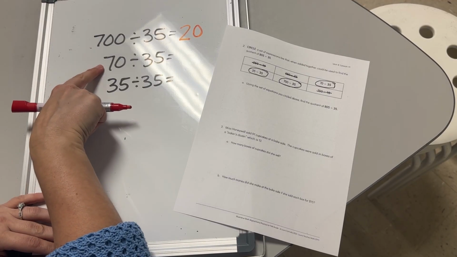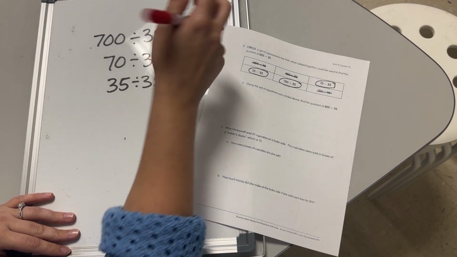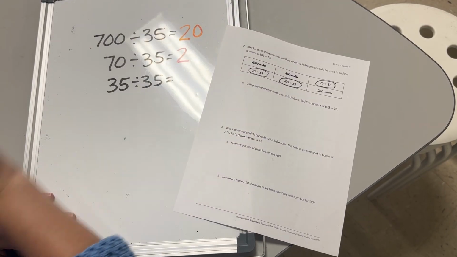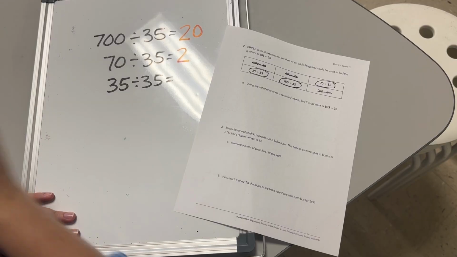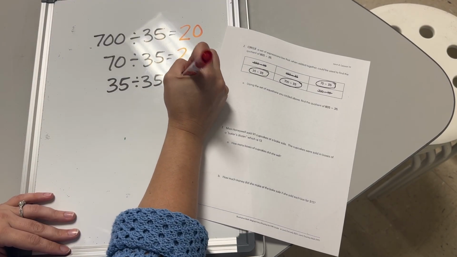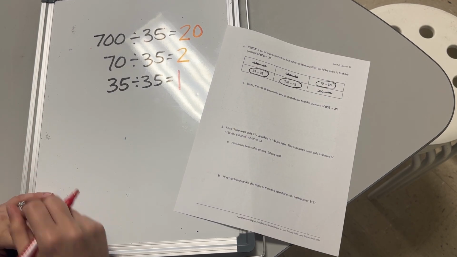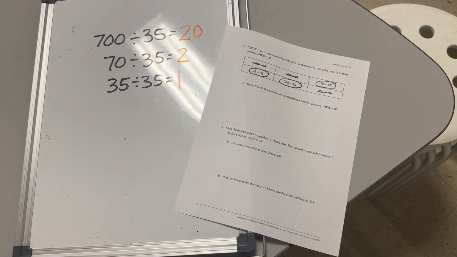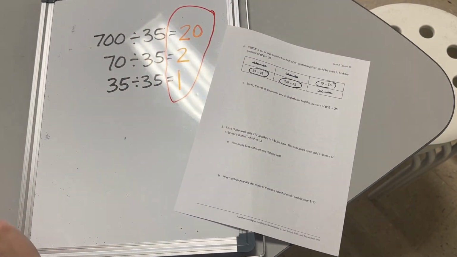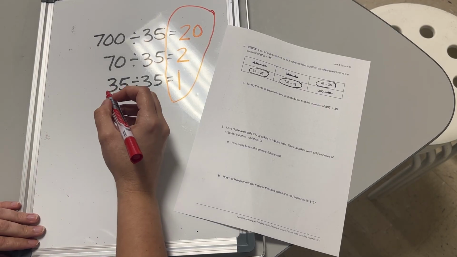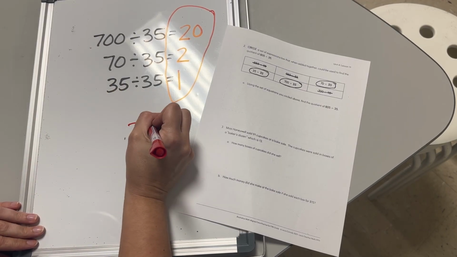For my next one, I have 70 divided by 35, which is 2. 35 times 2 is 70. And then last, I have 35 divided by 35, which is going to give me 1. All I need to do now is add together these numbers, the 20, the 2, and the 1, and I should get a final quotient of 23.